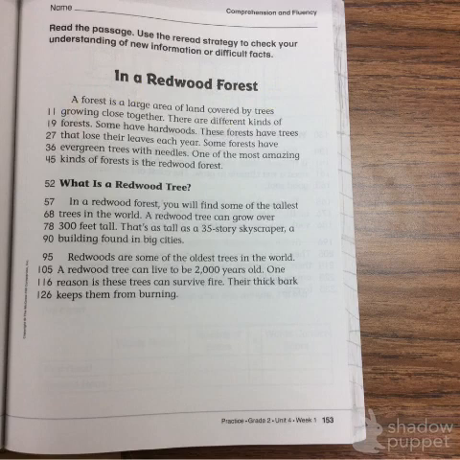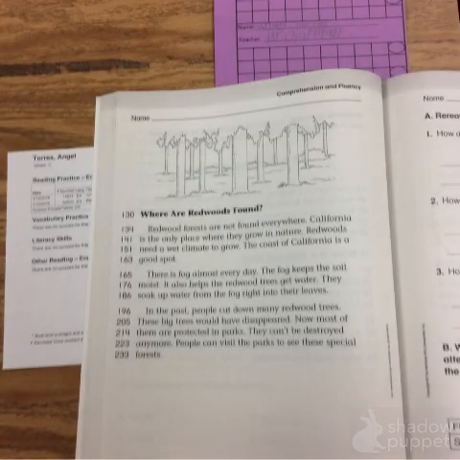In a redwood forest, you will find some of the tallest trees in the world. A redwood tree can grow over 300 feet tall. That's as tall as a 35-story skyscraper, a building found in big cities. Redwoods are some of the oldest trees in the world. A redwood tree can live to be 2,000 years old. One reason is these trees can survive fire. Their thick bark keeps them from burning. Okay, so this is talking about some of the different kinds of forests. Let's go ahead and turn to page 154 and continue that story going.